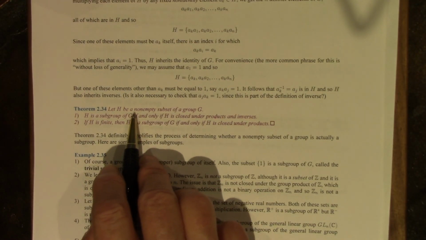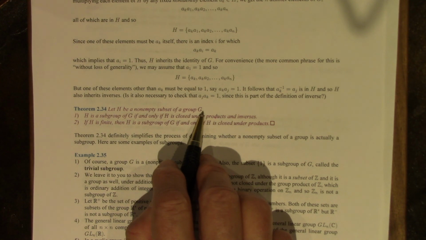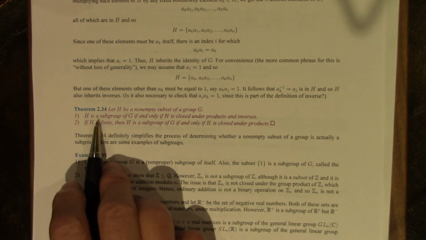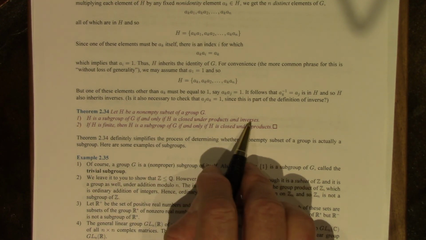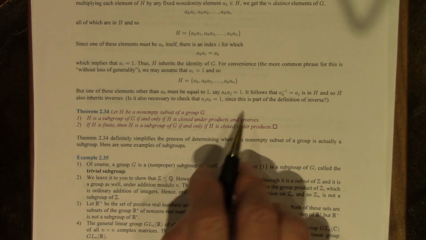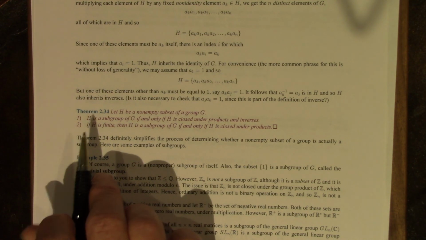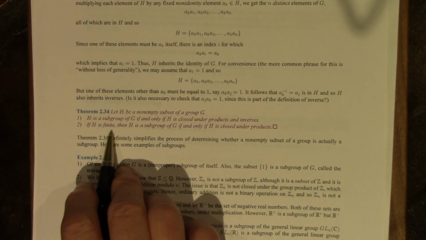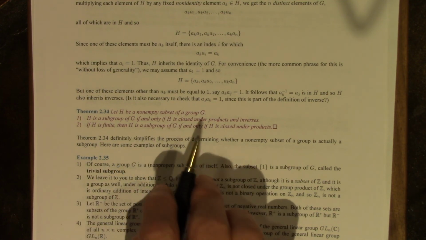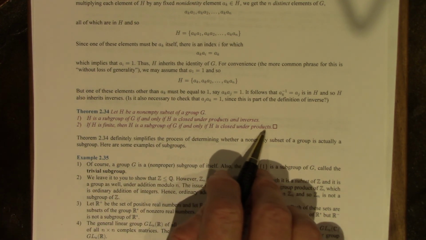So in summary then, if H is a non-empty subset of group G, H is a subgroup of G if and only if H is closed under products and inverses, because then it will also be closed under identity. If H is finite, H is a subgroup of G if and only if H is closed under product.